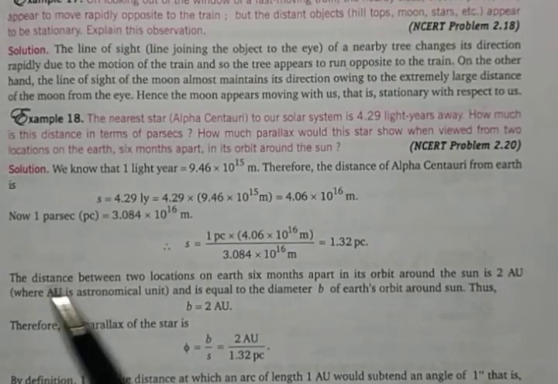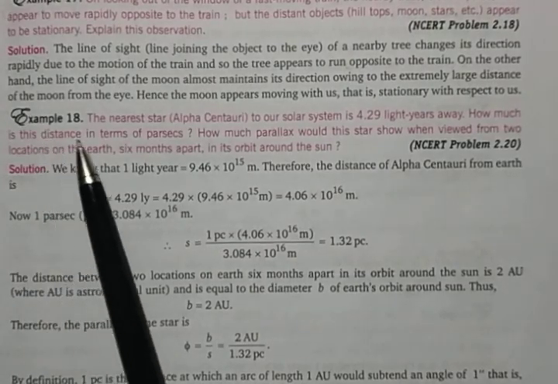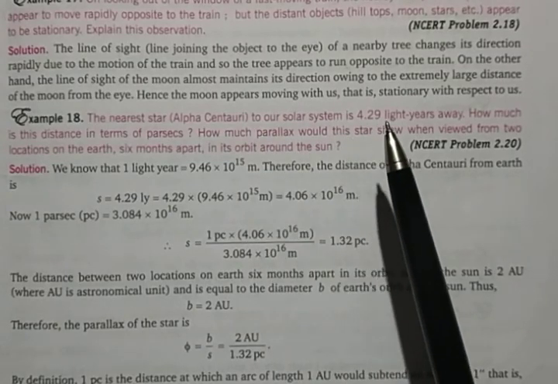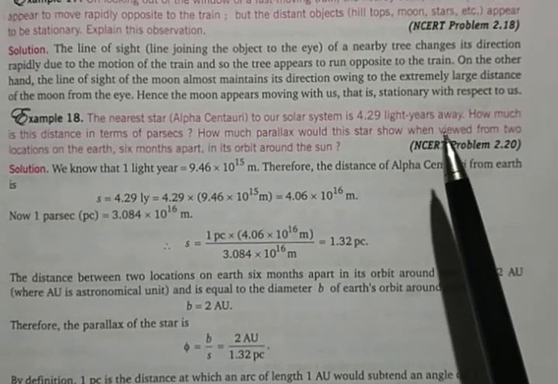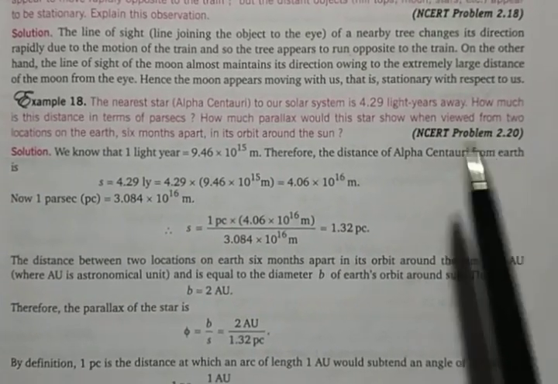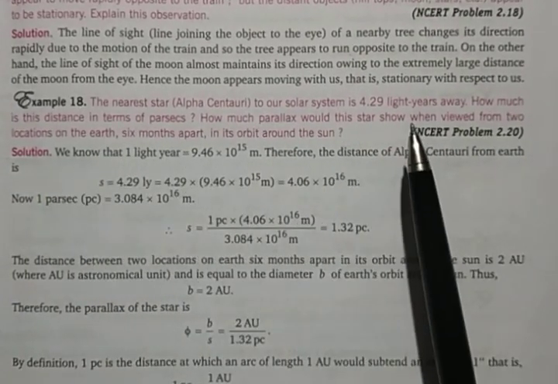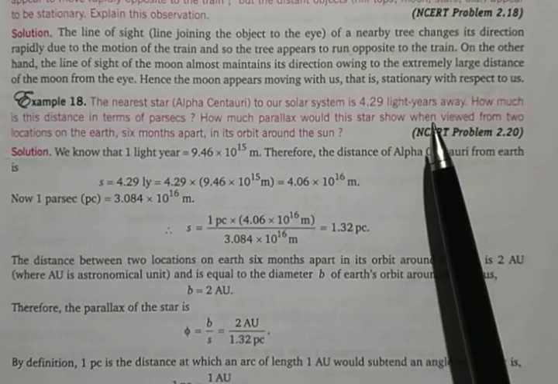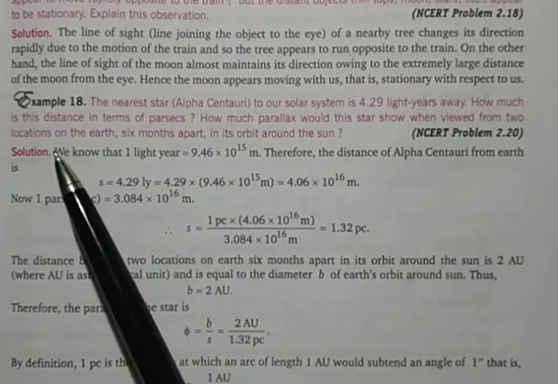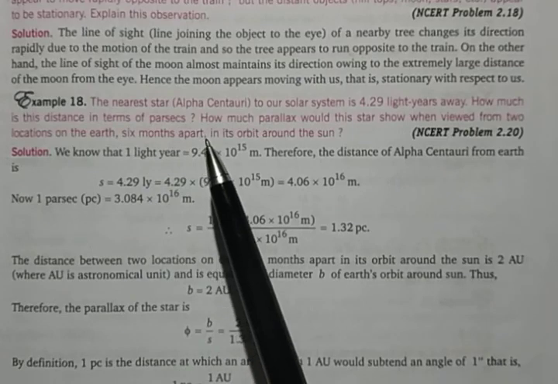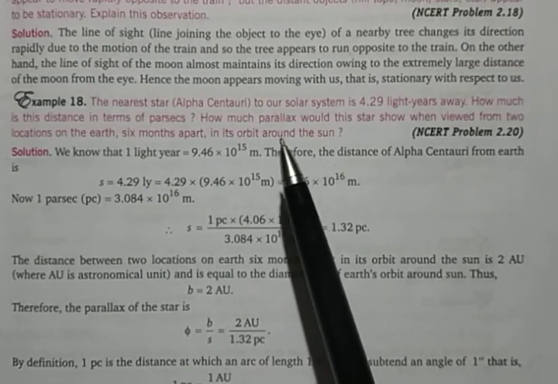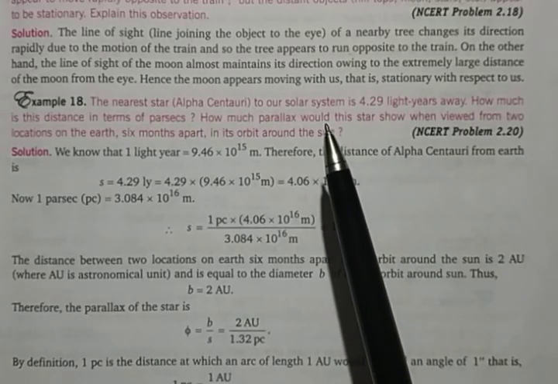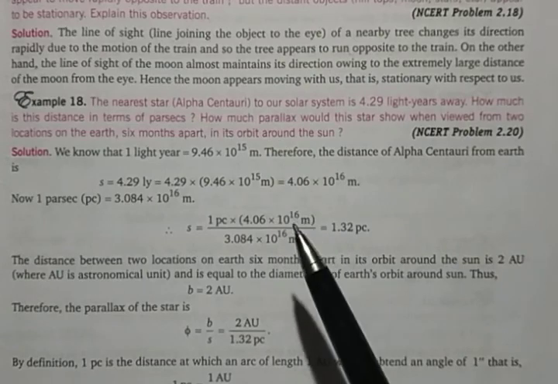The next question I would draw your attention to is example number 18. The nearest star, Alpha Centauri, to our solar system is 4.29 light years away. It's quite a far away distance. How much is this distance in terms of parsec? It is given in light years, and we need to give the answer in parsec. How much parallax would this star show when it is viewed from two locations on the Earth, 6 months apart in the orbit around the Sun? So there are two questions given here. One is we need to find this value in terms of parsec, and then we also need to find out the parallactic angle.